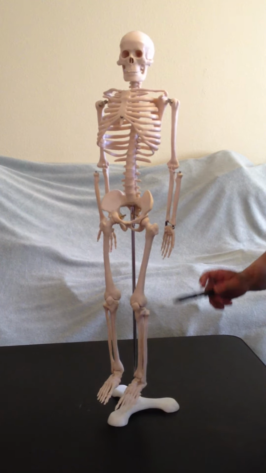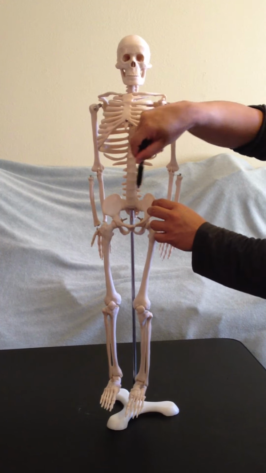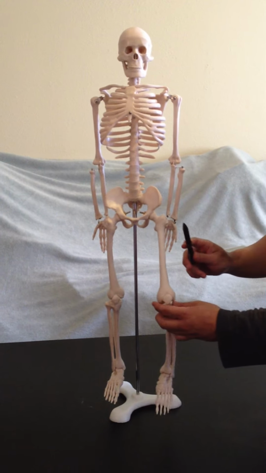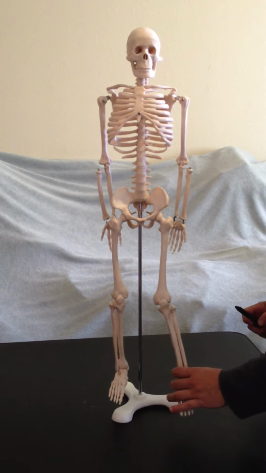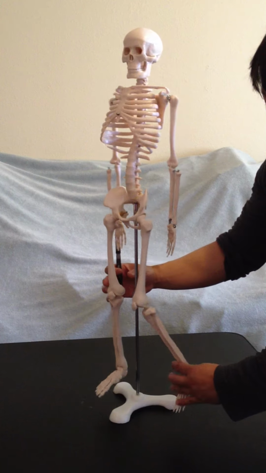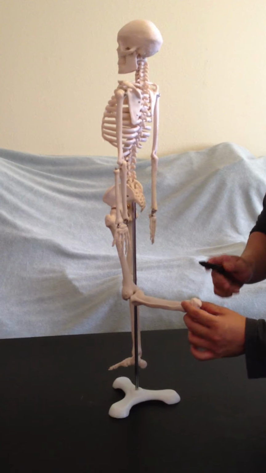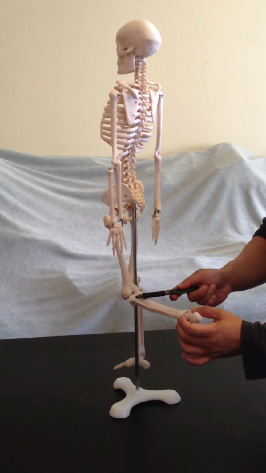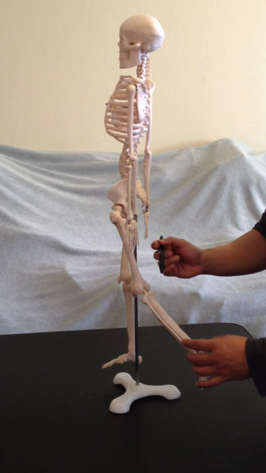Umbilical, or the belly button or navel area. Umbilical should be here. Femoral is the thigh. Calcaneal is the heel area. Sural is the calf. Popliteal is behind the patella, which is basically behind the knee.